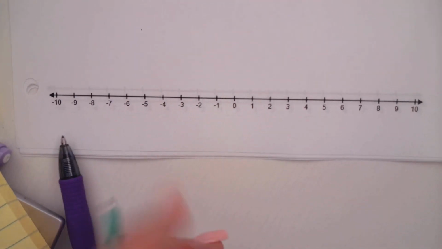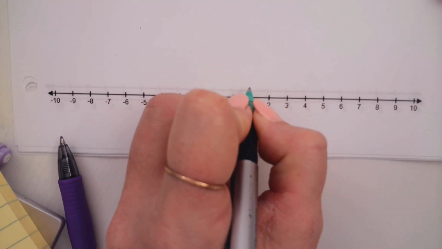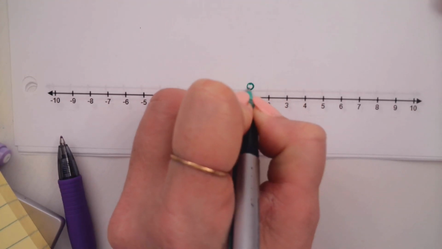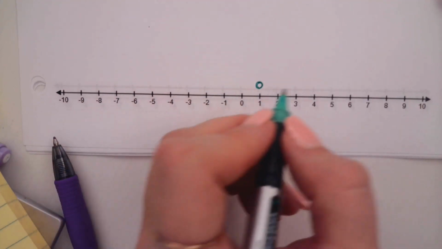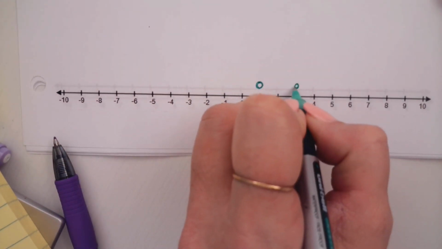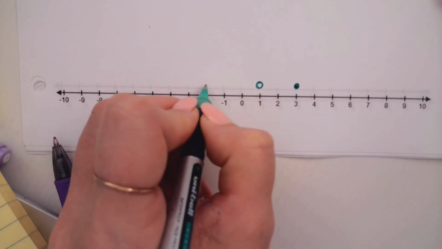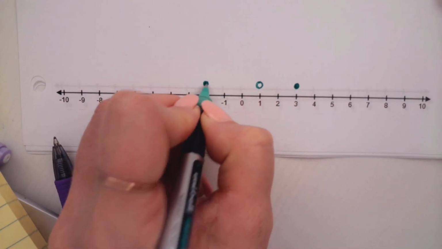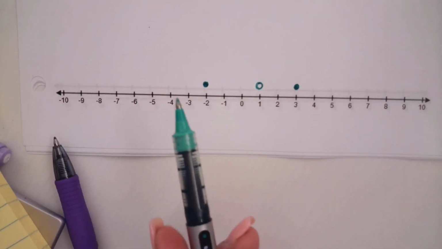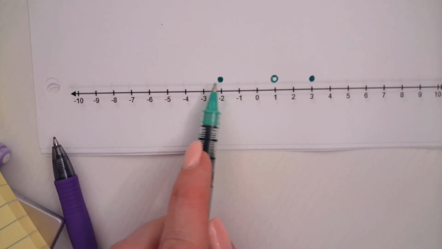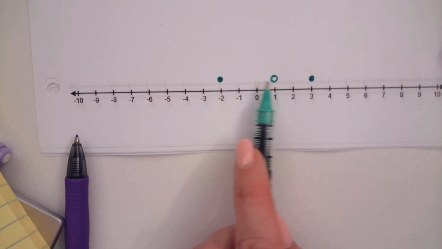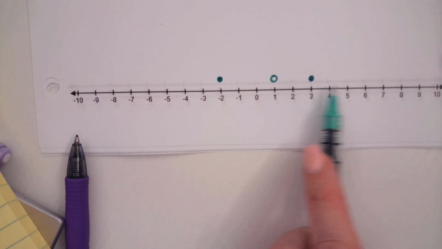Alright, let's put our critical values on that number line. Let's see, I'm going to have an open dot on 1 because of my denominator. Okay. And I'm going to have a closed dot on 3 for the numerator and another closed dot on -2 for the numerator. So that creates quite a few areas that we need to check for solutions. We need to check to the left of -2, between -2 and 1, between 1 and 3, and then to the right of 3.